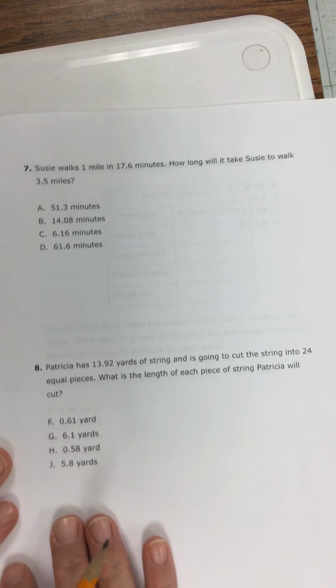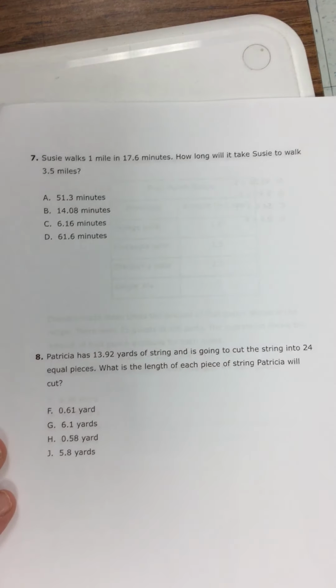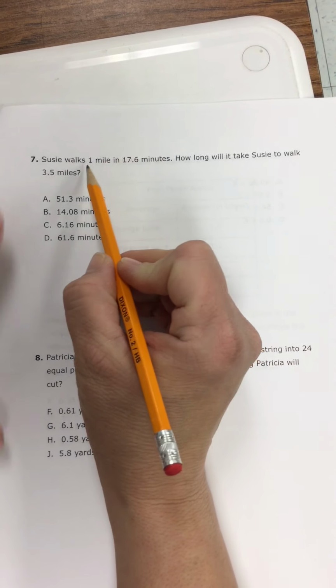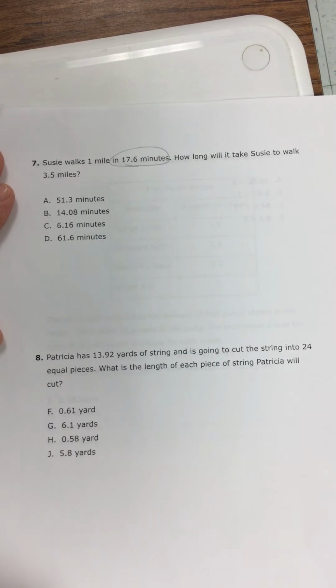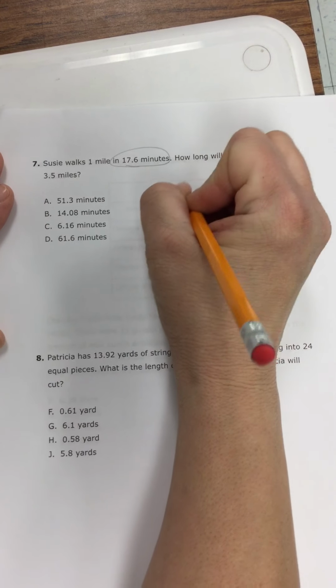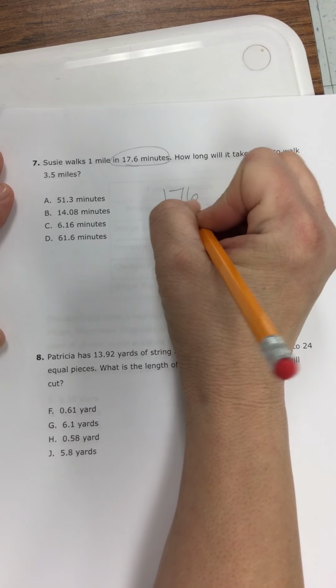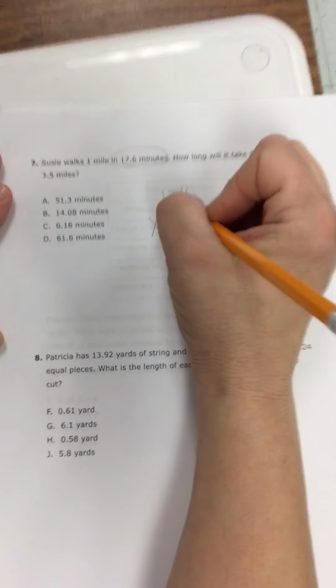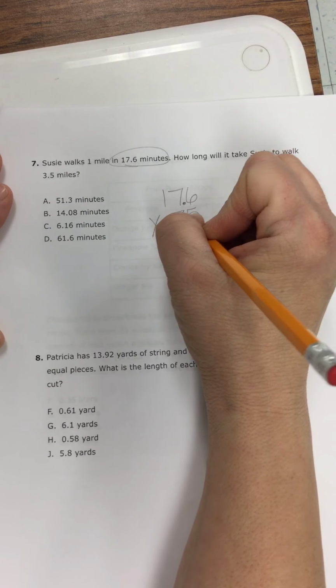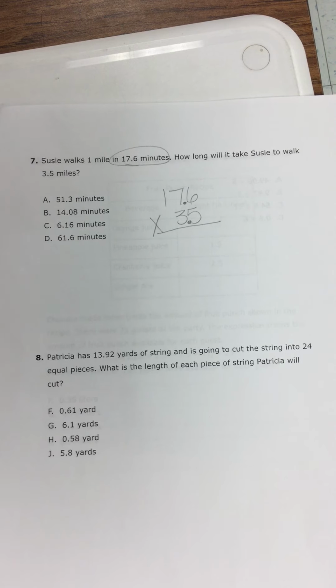Okay, the next one that was missed most was this Susie question, which was also on your review. If it takes her 7 6/10 minutes to walk 1 mile, how long will it take to walk 3.5? 176 times 35. Again, you don't do anything with the decimal till you're finished. You put it in your problem. Yes, in this case, it happens to line up in the problem, but it will not line up in the answer.